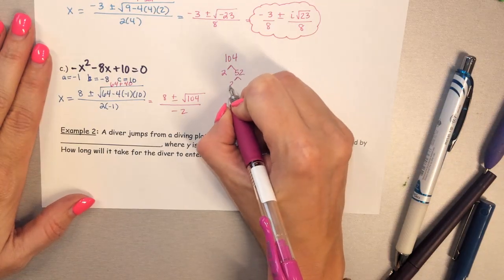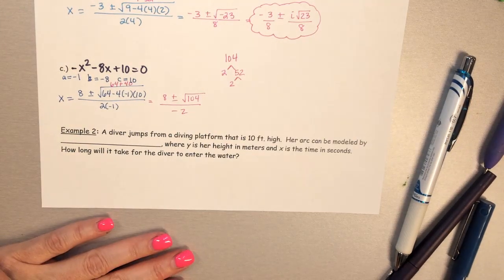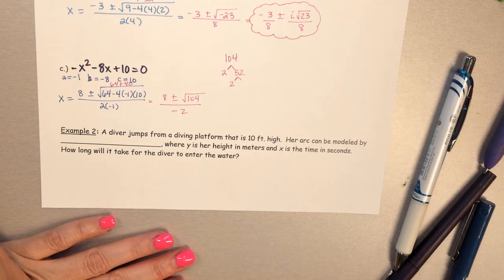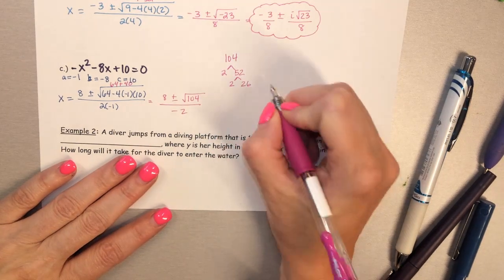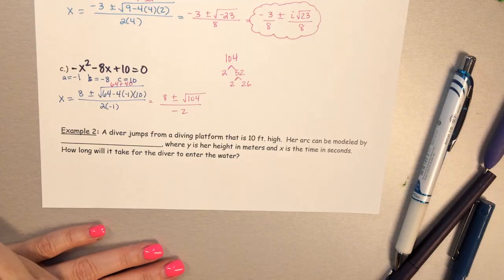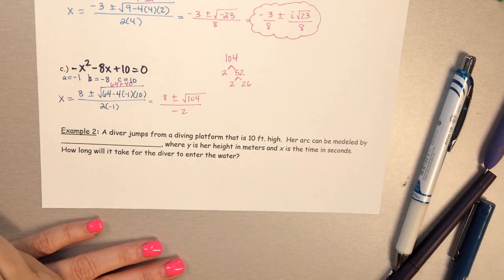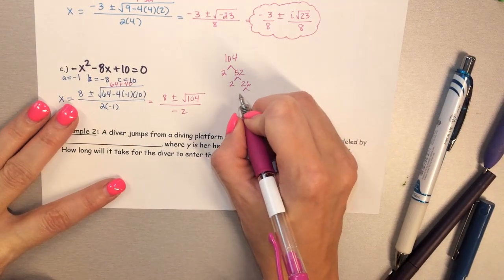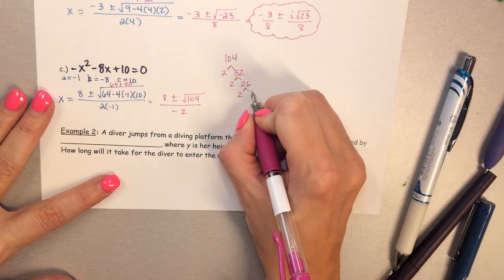52. So 2 goes into 52. Okay, and then just do half of 50, half of 2. 25 plus 1, 26. Half of 26, 13.